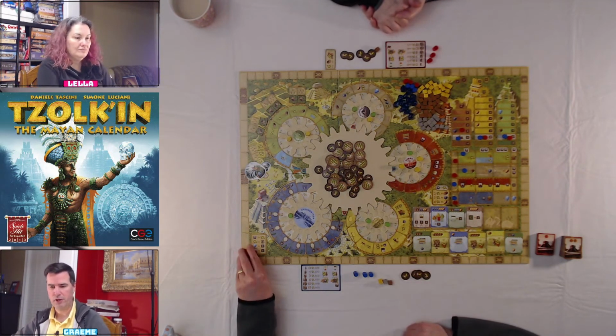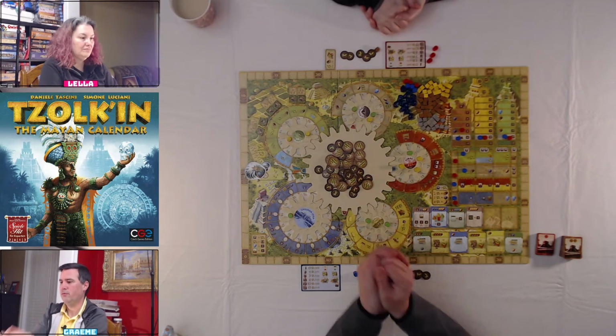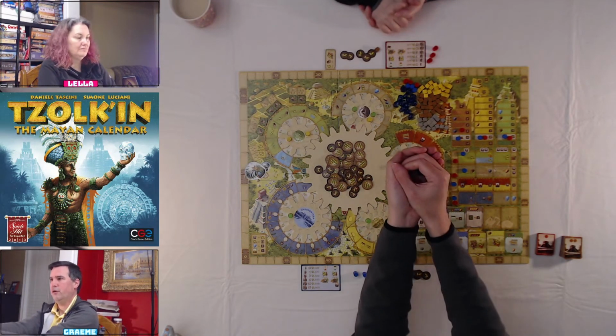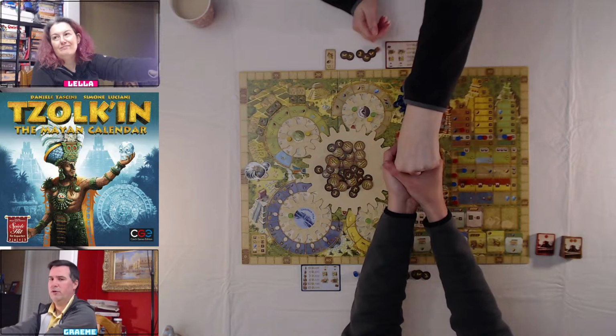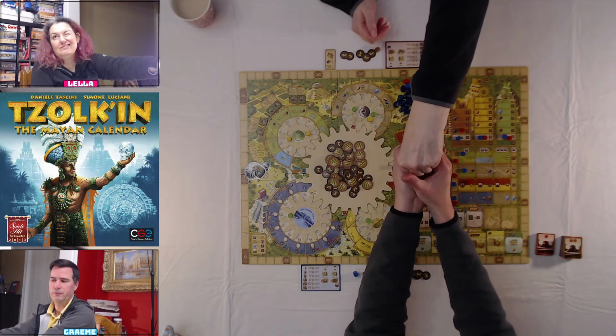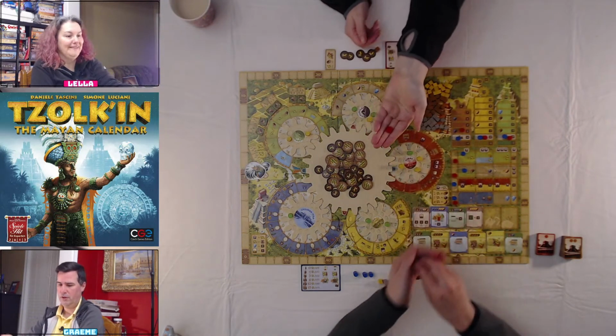Okay, so we're going to pick first player. I'm just going to put these 2 in my hand and have Lella pick one out. Whichever one she picks is going to be first player. Me. So Lella's first player.